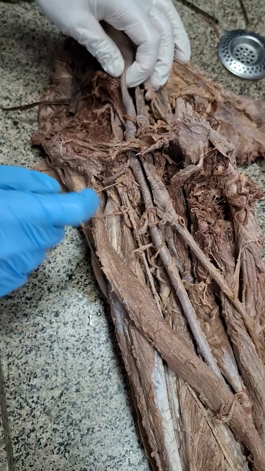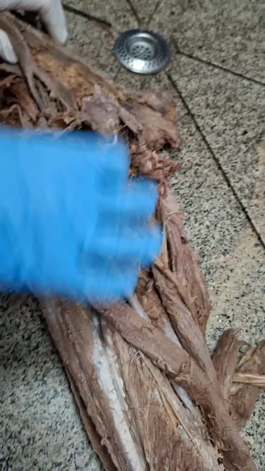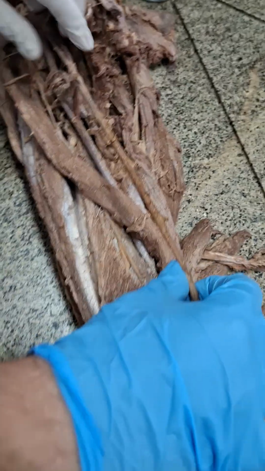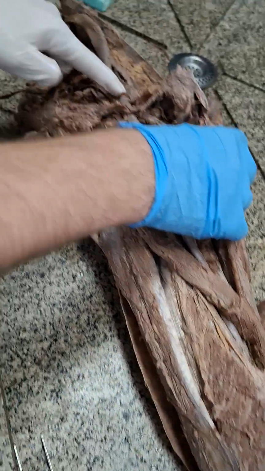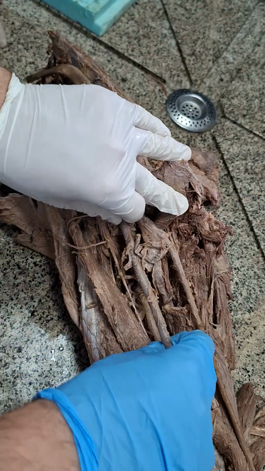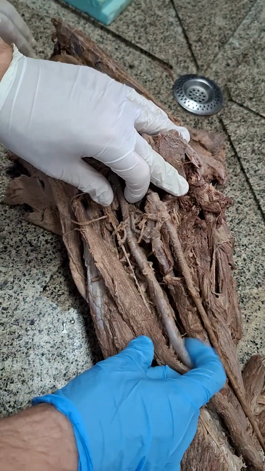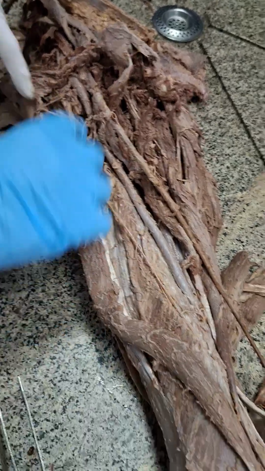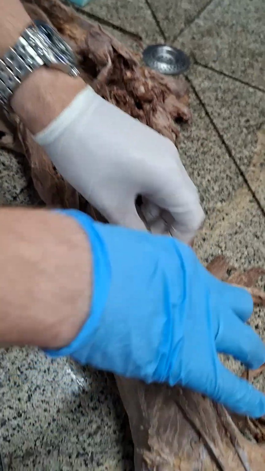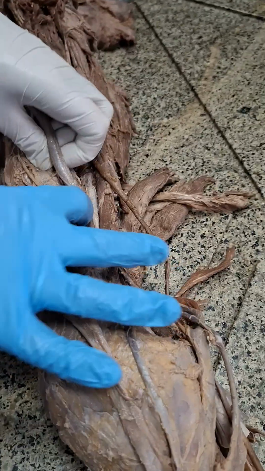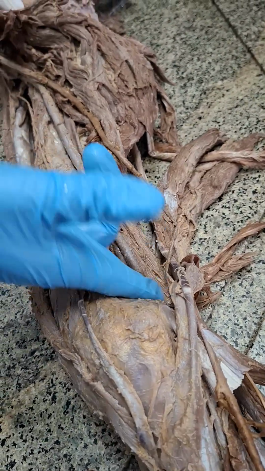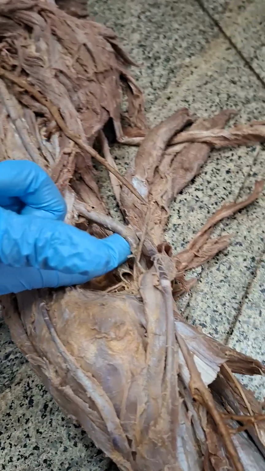Arteria femoralis travels in the center of the femoral triangle, going medially into the Hunter canal or the adductor canal, and on the posterior side it's no longer the femoral artery, it is arteria poplitea.